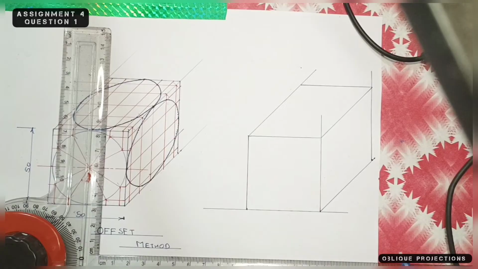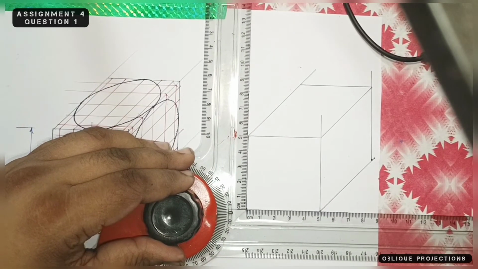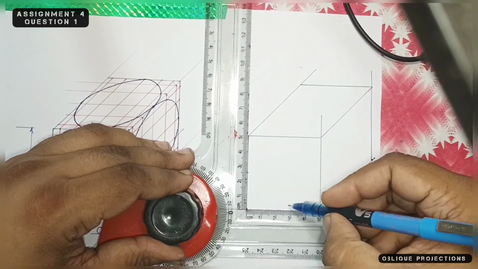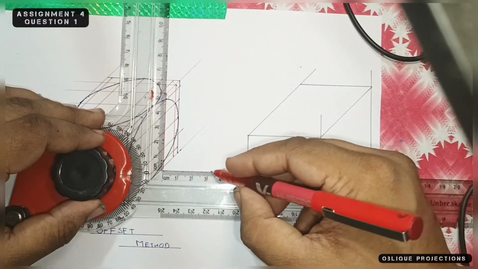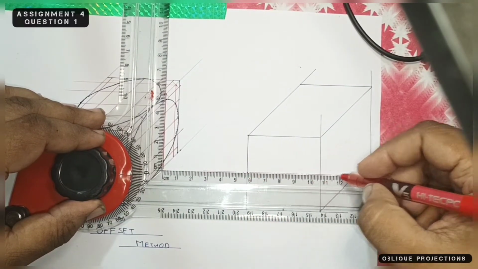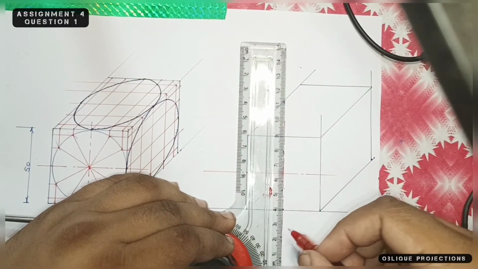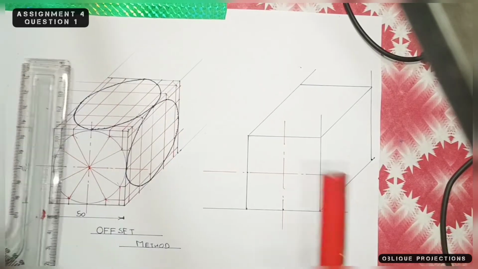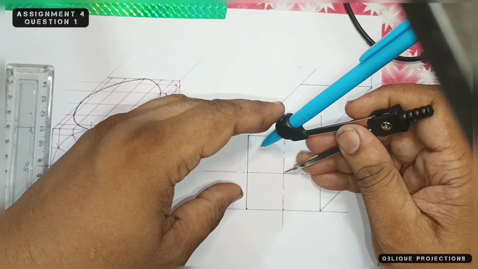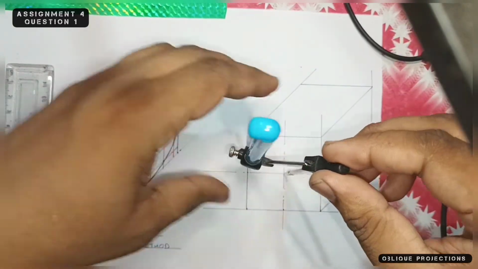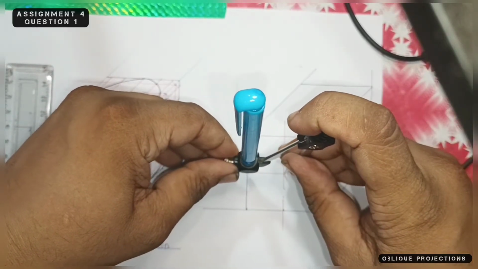So this will complete the box in which we need to draw the circle. Now you should make a circle in the first view, in the first quadrant. You need to mark up to the radius.